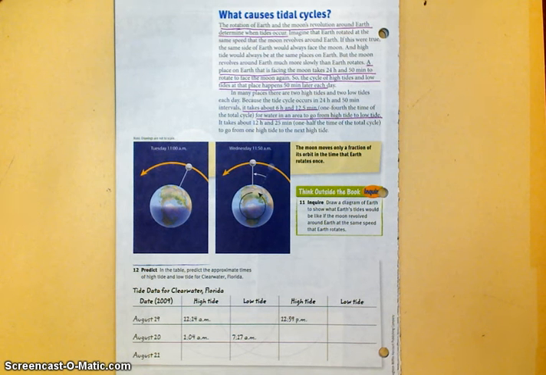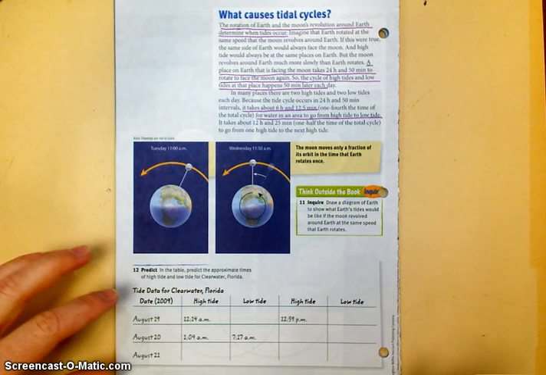A place on Earth that's facing the Moon takes 24 hours and 50 minutes to rotate to face the Moon again. So the cycle of high tides and low tides at that place happens 50 minutes later each day. It takes about 6 hours and 12 and a half minutes for water in an area to go from high tide to low tide. Okay, so let's look at the tide data for Clearwater, Florida.